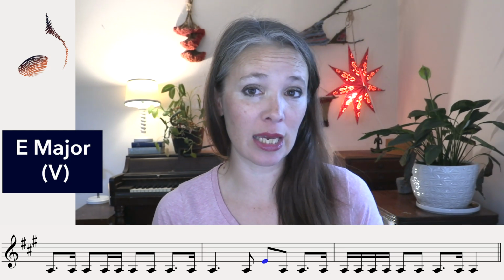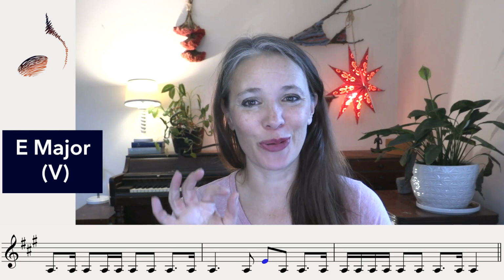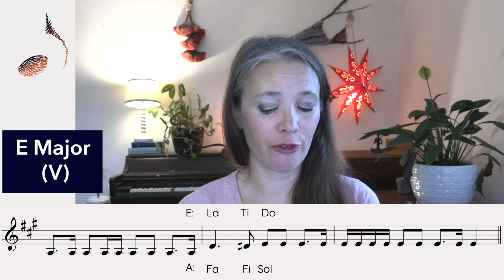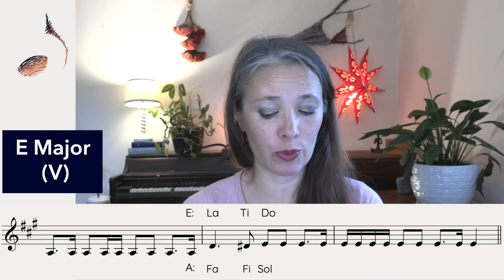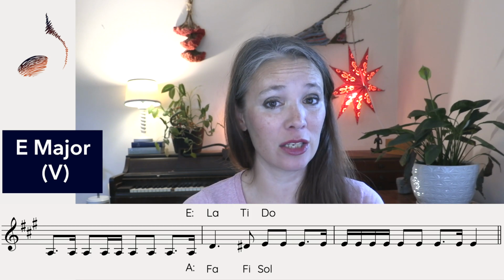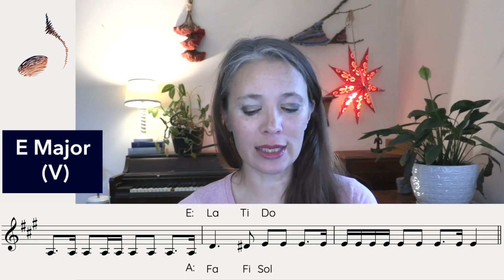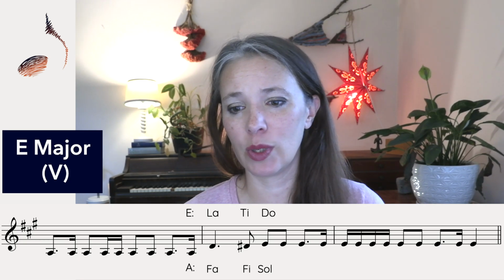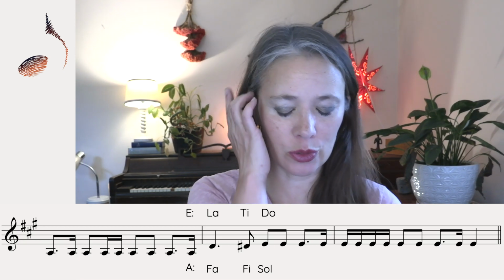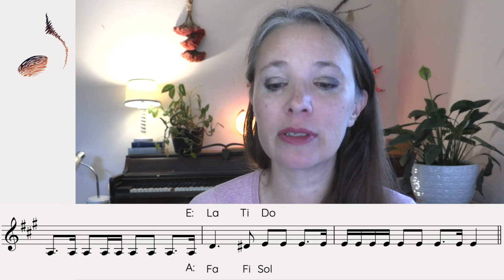Our new key is E, and that means that our key signature is what? F sharp, C sharp, G sharp, and D sharp, which means that we're going fa, fi, sol. Or if you're thinking in the new key, it would be la, ti, do. So let's start on that downbeat of the second measure to get into it. So we'll do, how about 3 listenings of the second half?